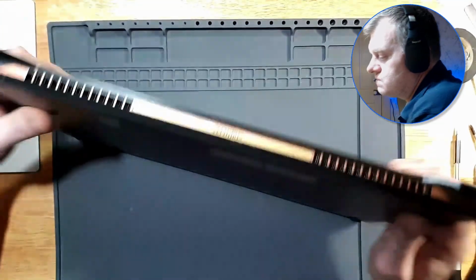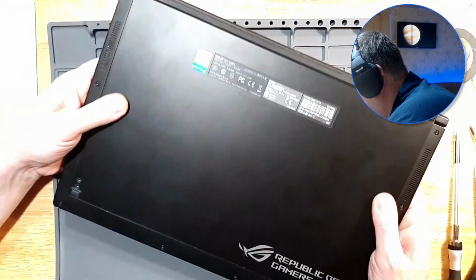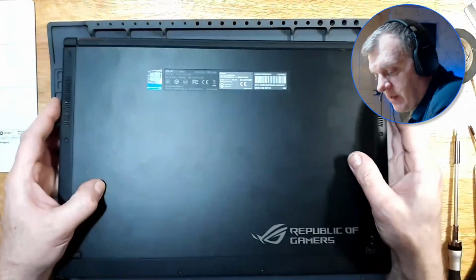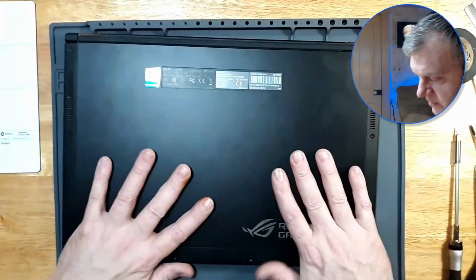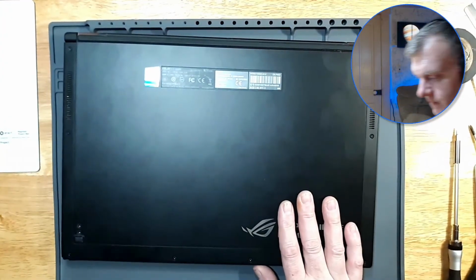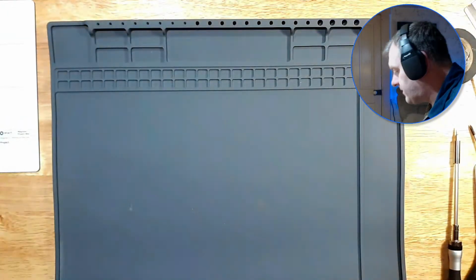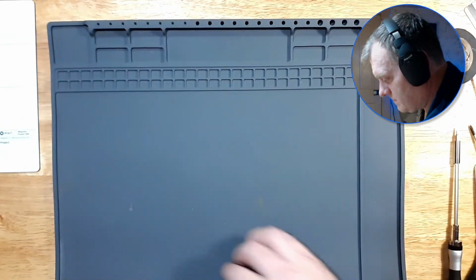So, I think I lost the screw though. Despite all the precautions, I have to admit I lost the screw. I had the laptop over here, kind of moving it around, snapping all these screws. Oh.